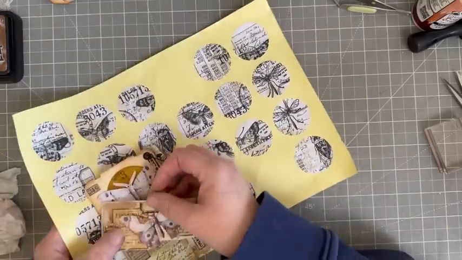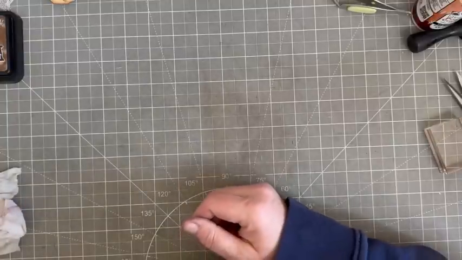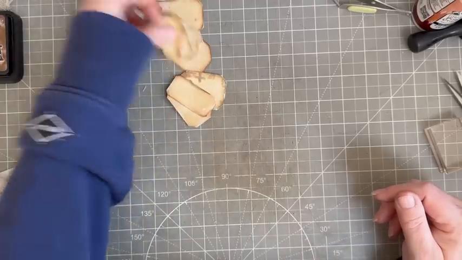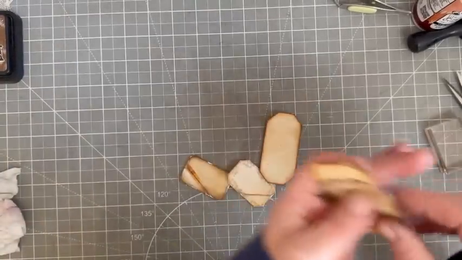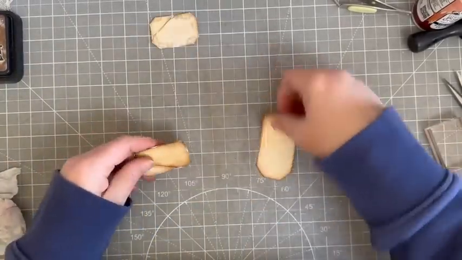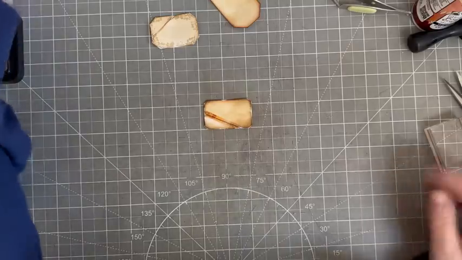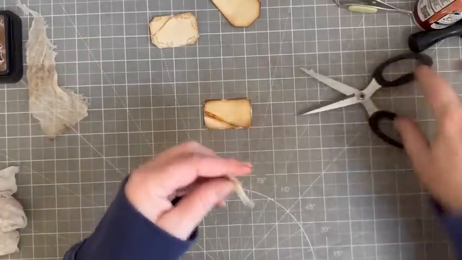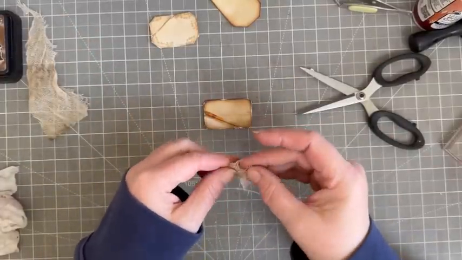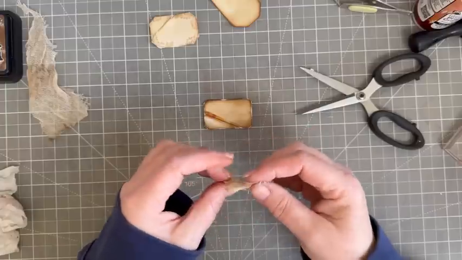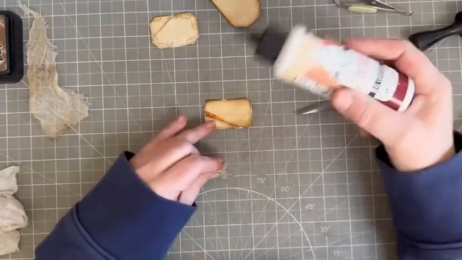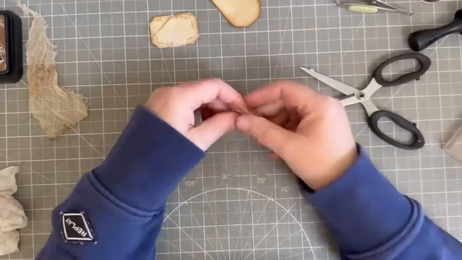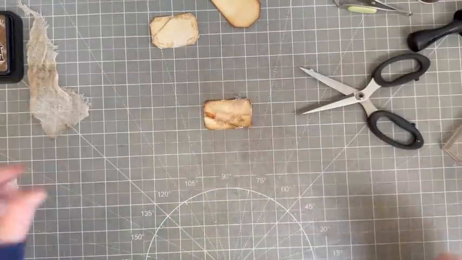But we're not going to stop there, because some of the labels that we made yesterday, let me just put these somewhere safe. I want to decorate a couple of them, embellish them, if you will. So I'm going to take, we've got a piece. Don't you love it when that happens? I'm just going to put a bit on there, like that.